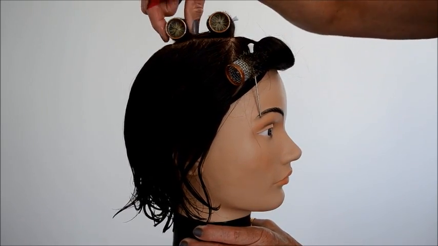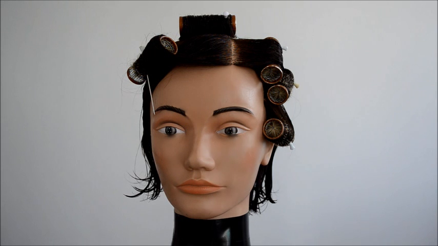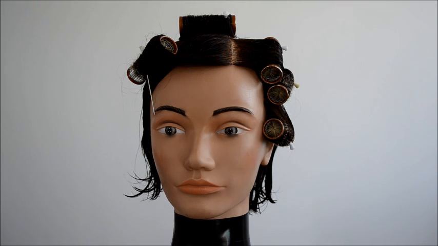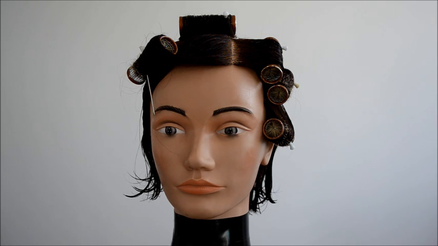This one here, perfect volume. An under-directed roller will give us reduced volume. A half-base roller will give us medium volume. And an off-base roller will give us minimum volume. And remember that this one is our indentation roller, which produces a hollow and a flick.